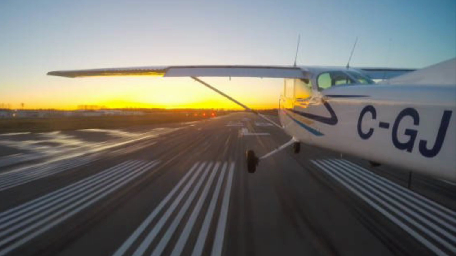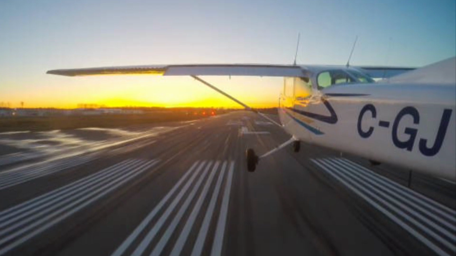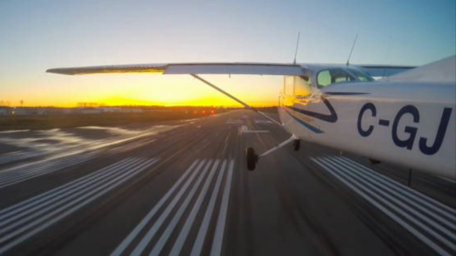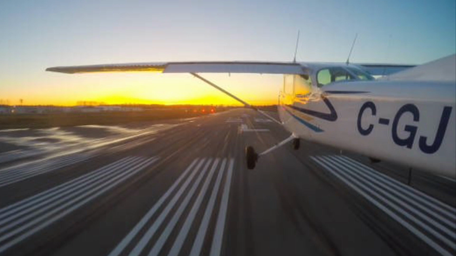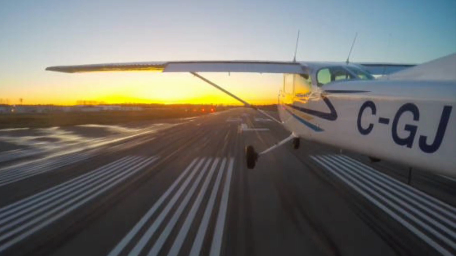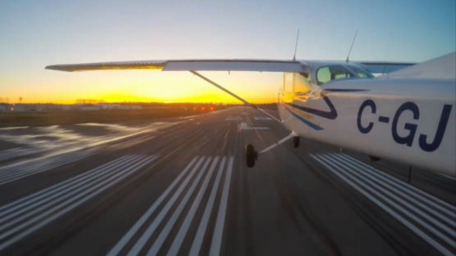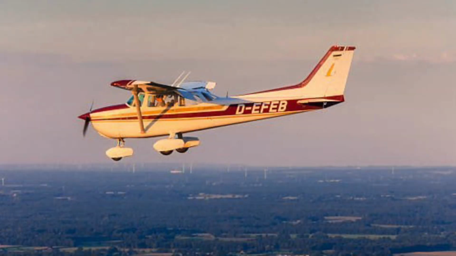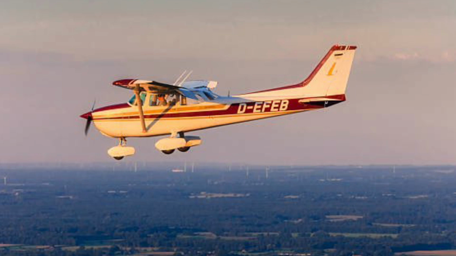28. What is the purpose of the aircraft's Emergency Locator Transmitter, ELT? Answer: The Emergency Locator Transmitter, ELT, is a distress beacon designed to transmit a signal on designated frequencies in the event of an aircraft crash or emergency. It aids search and rescue teams in locating the downed aircraft and facilitating a timely rescue operation.